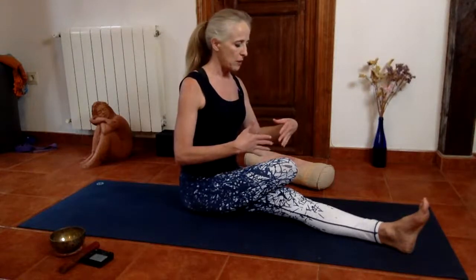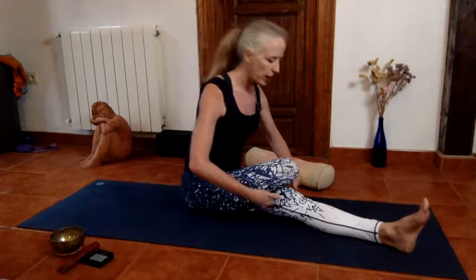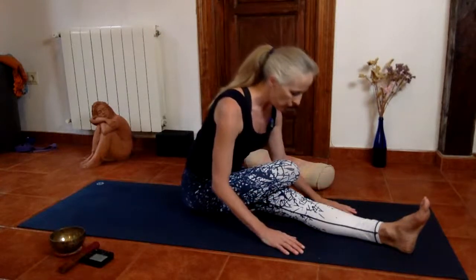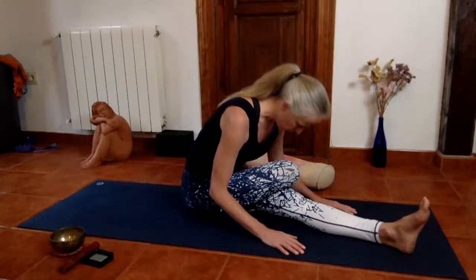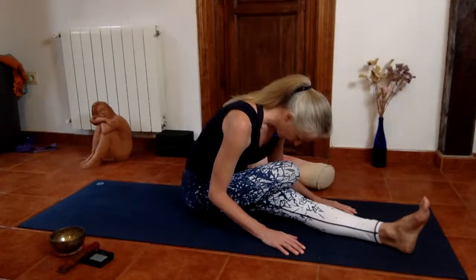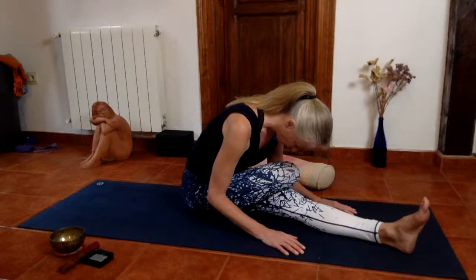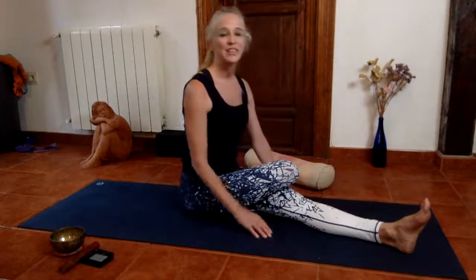But the positive thing about having the knee there is that it provides more weight, and so perhaps you can feel a really nice hamstring stretch. From here, coming forward, again rounding the back and just checking in with the hamstrings. Okay, so that's variation 2.